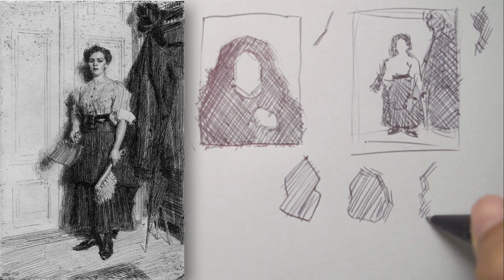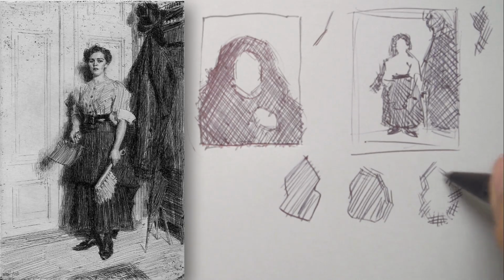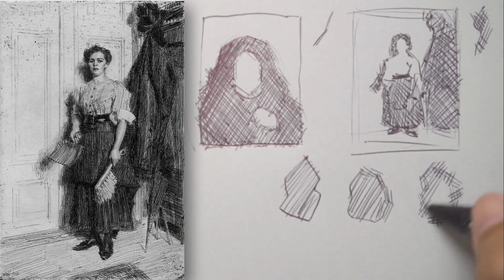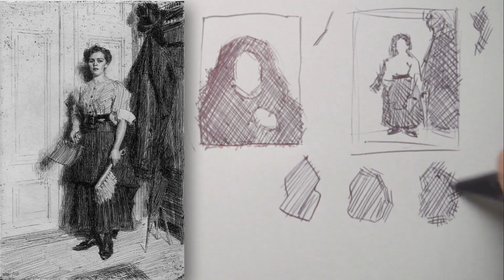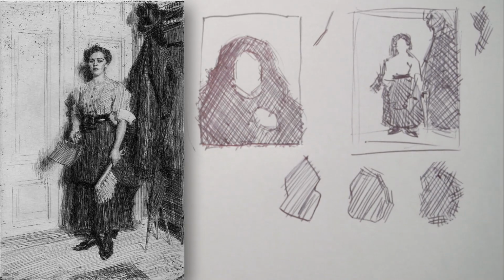Or we could do a shape like Zorn and just say, you know what, I'm not going to draw a line. I'm going to imply a line. I'm going to imply a contour with hatching. So these are all valid shapes. These are all ways to draw, and these are all things we can use.